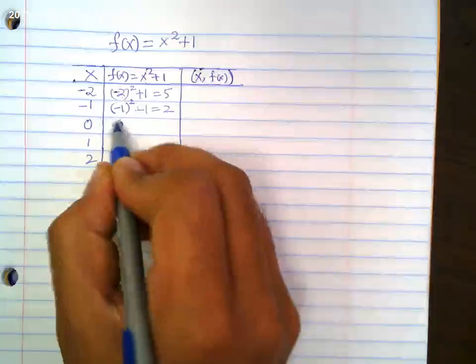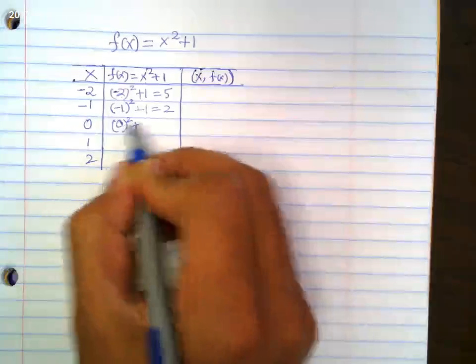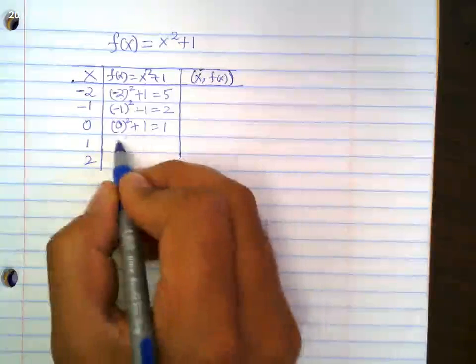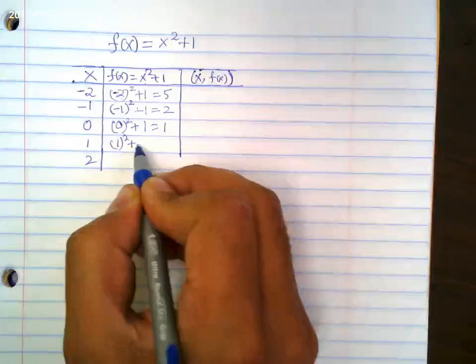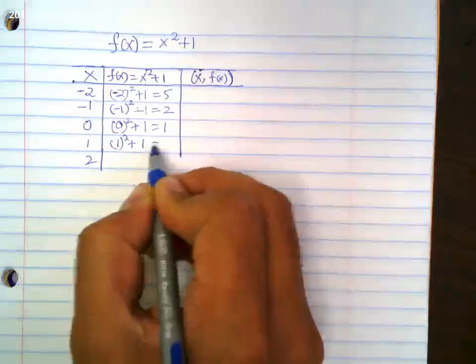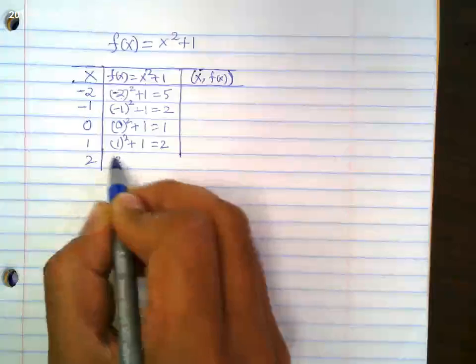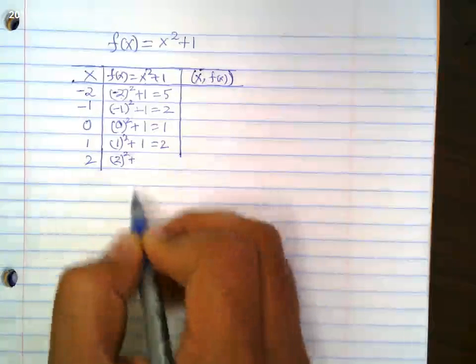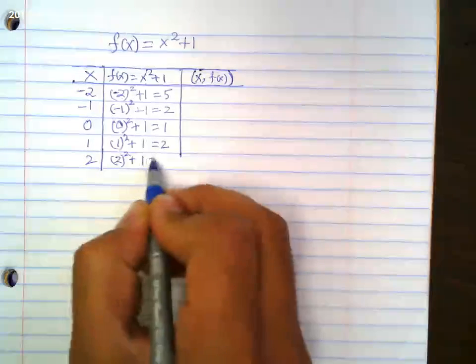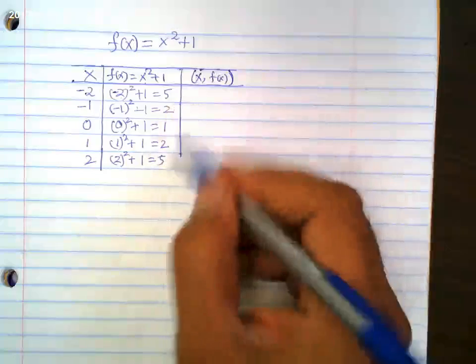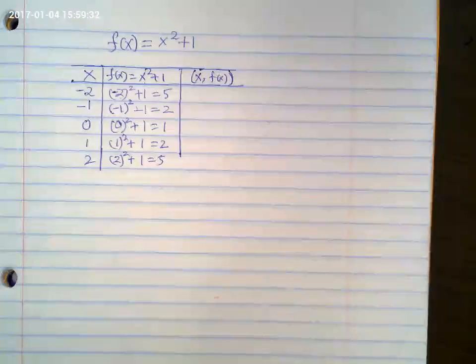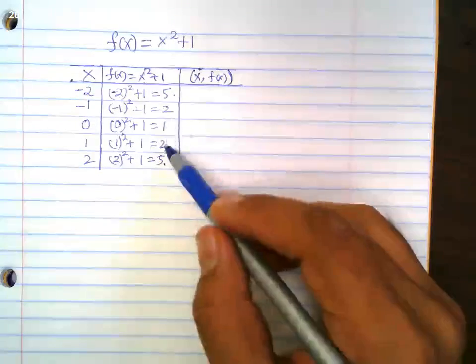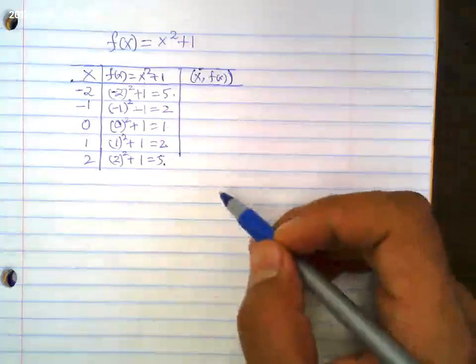Let's put 0 here. 0 squared is 0. 0 plus 1 is 1. Now 1: 1 squared is 1, then 1 plus 1 is 2. Then 2: 2 squared is 4, 4 plus 1 is 5. You can see these numbers repeated: 5 and 5, 2 and 2, and 1 is there.